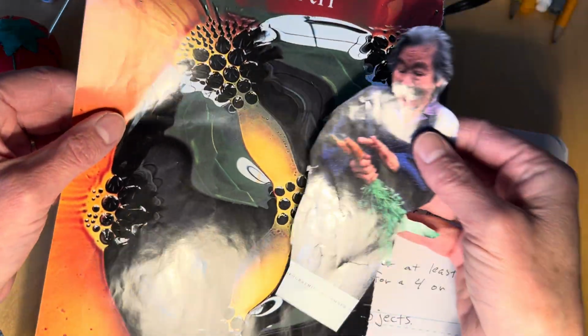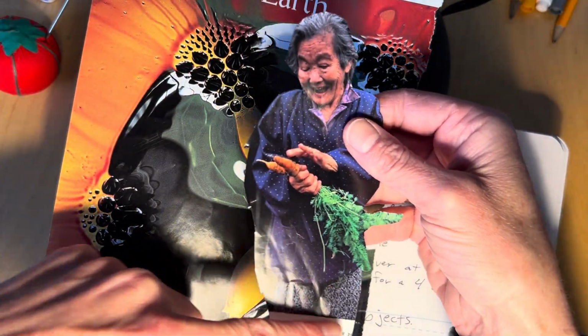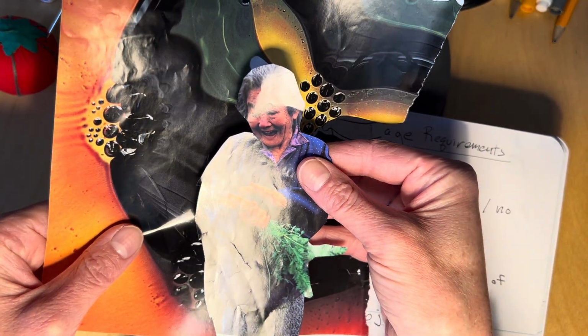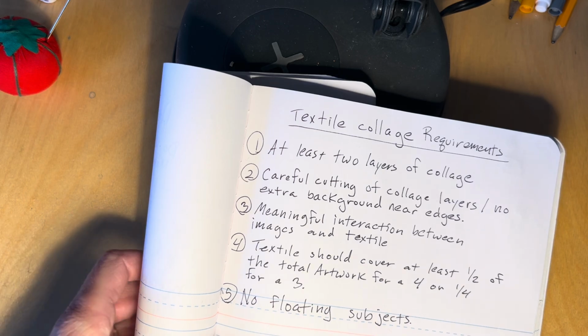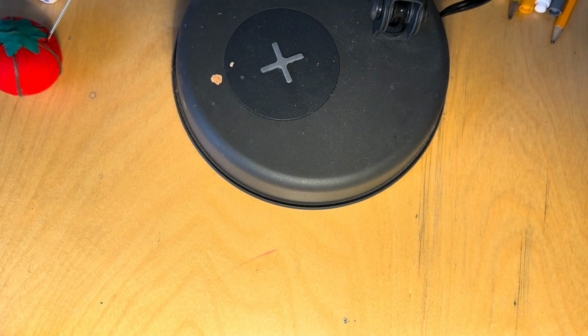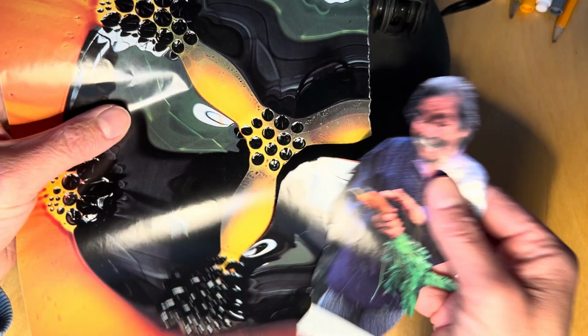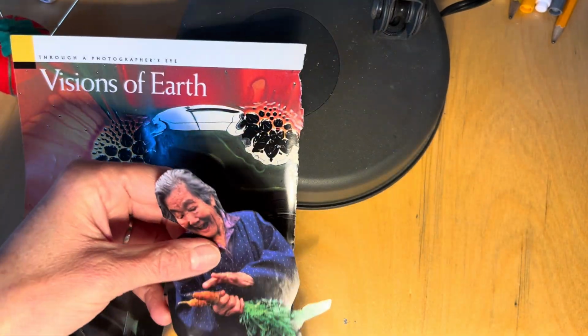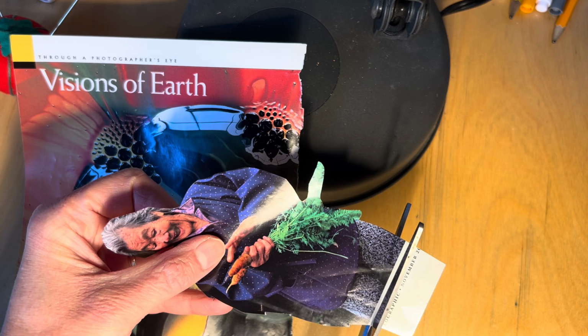Another way to do it would be for me to cut this white part off of where her legs are, and to just have that be at the bottom. It's just not as interesting, okay? All right, so we'll move on. So as I said, I looked through magazines and I found these 2 layers. Again, that's the minimum. I'm going to finish cutting out my subject.